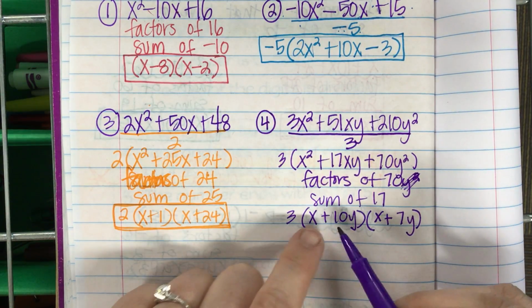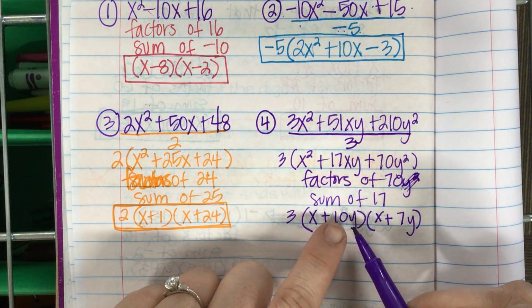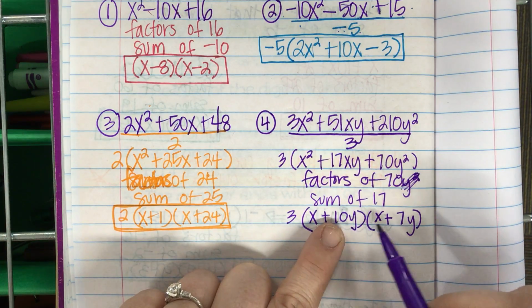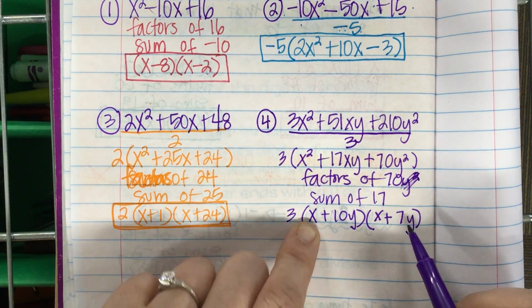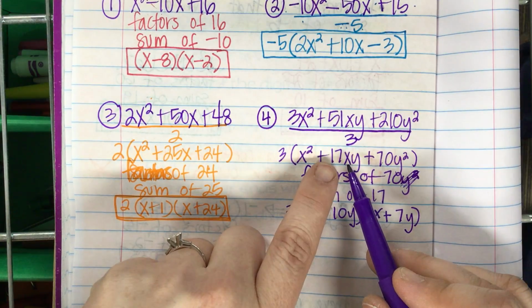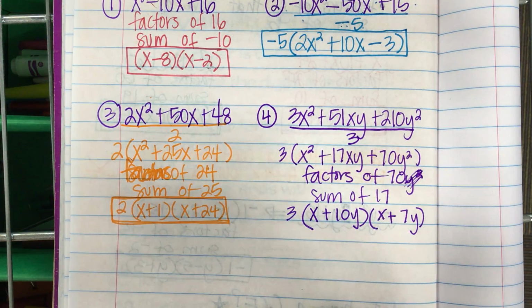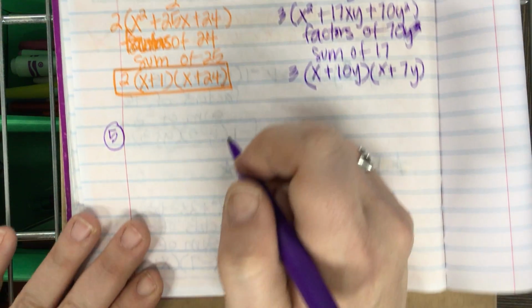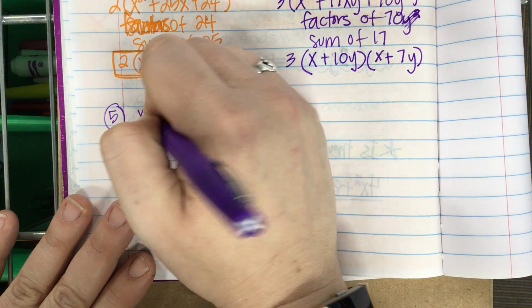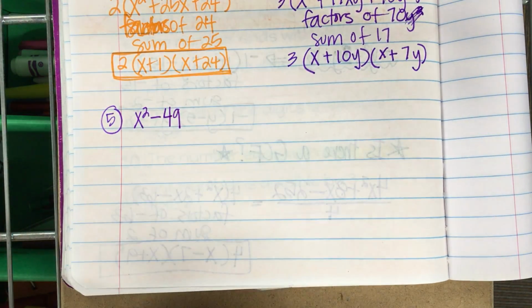And then if you look at the inside and outside, 10y times x is 10xy, and x times 7y is 7xy. And that together makes 17xy, times 3.